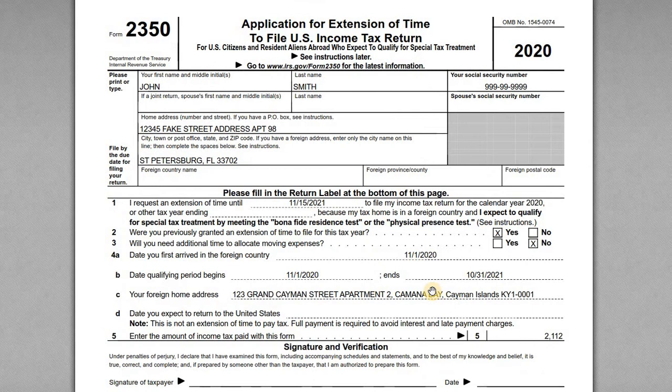So that's the long and the short of it, of the 2350. Obviously, the form itself is relatively straightforward. It's just a one-pager, but the theory and the rationale behind why you need this, if you're a foreign person living abroad, is really important. So again, it's not necessary for everybody. It really just comes into play if you moved after October 15th. So sometime after October 15th, November, December, you move to a new country to start a job, you might need this form to get that foreign earned income exclusion amount.